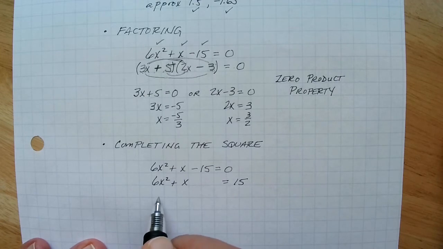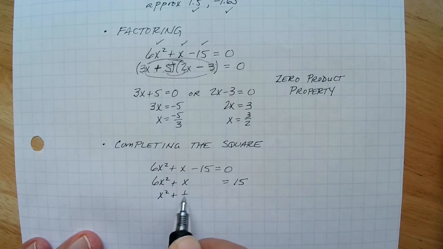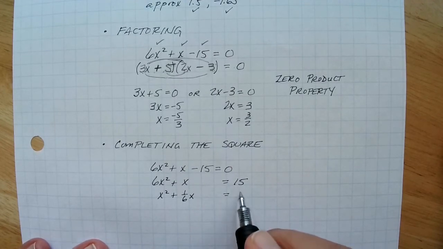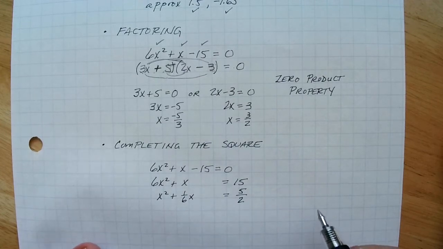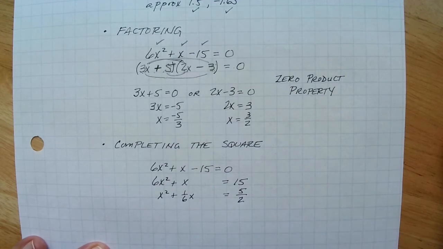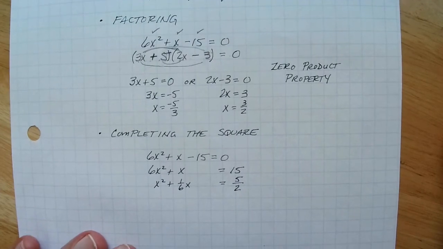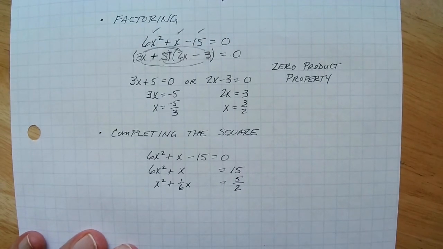And this is going to get a little messy. x squared plus 1/6 x equals, let's see, 15/6. That reduces to, I think, 5 over 2. So everything's been divided by 6. So part of the issue is you have to be able to work with fractions here a little bit. Okay, so now comes the completing the square part. I want this thing, whatever it is, to factor perfectly.